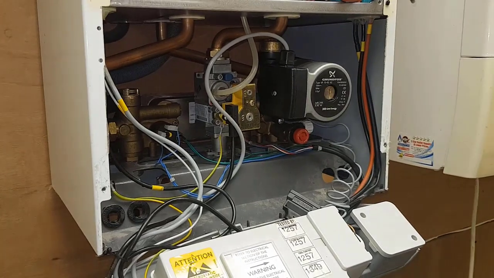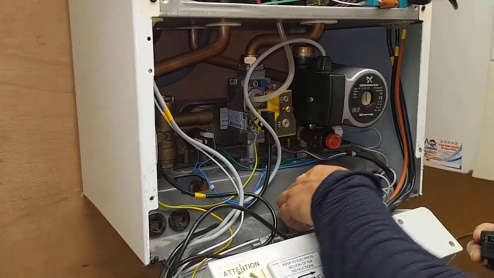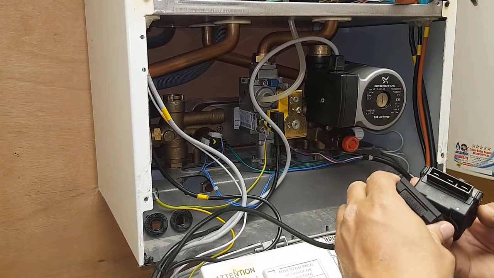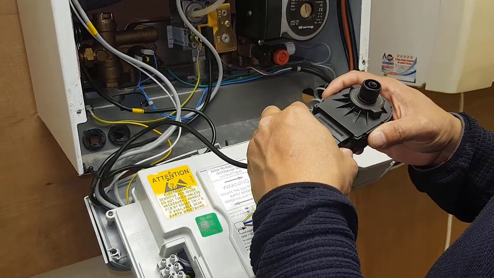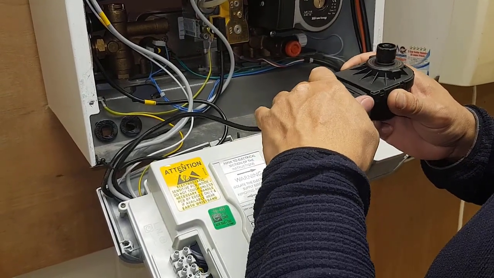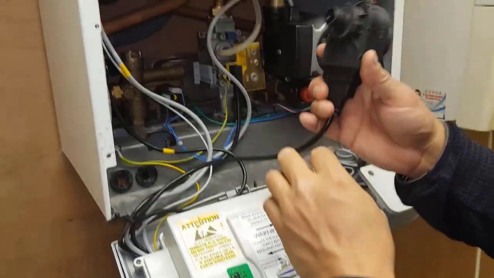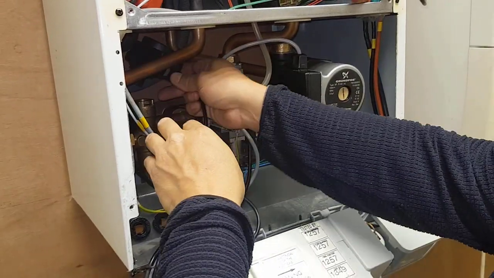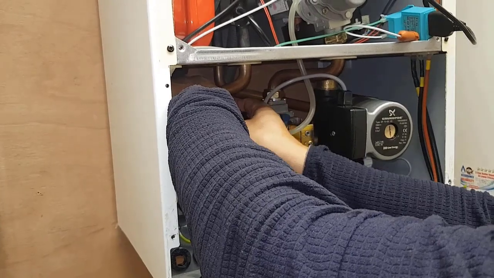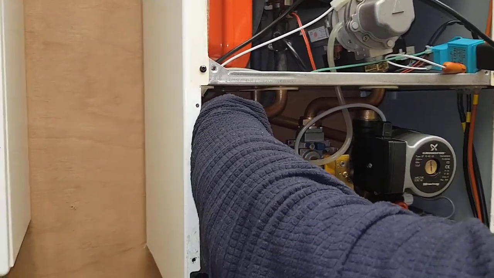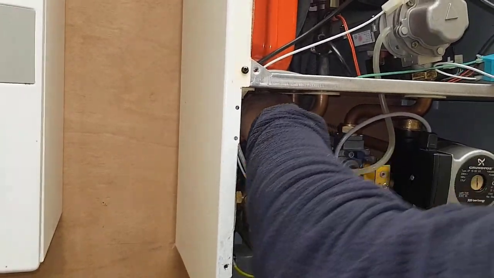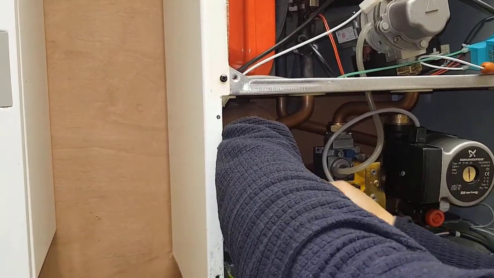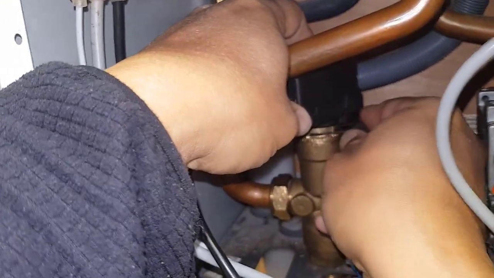So once I've confirmed that, I will put the new actuator motor on. So just put that back in. Again, just gently put it back in, and then the pin will just slide in gently. That's it.